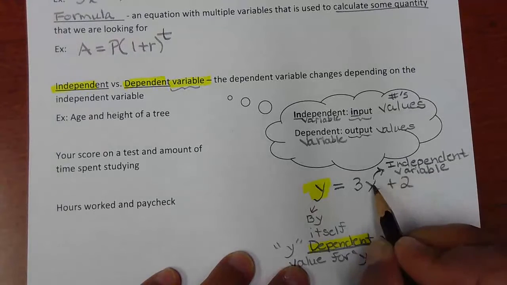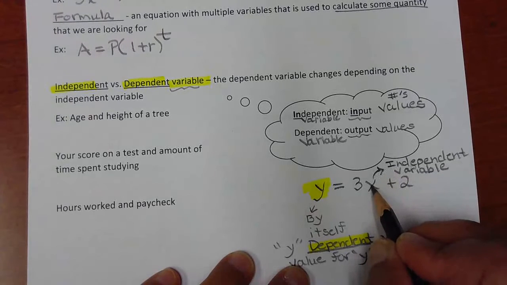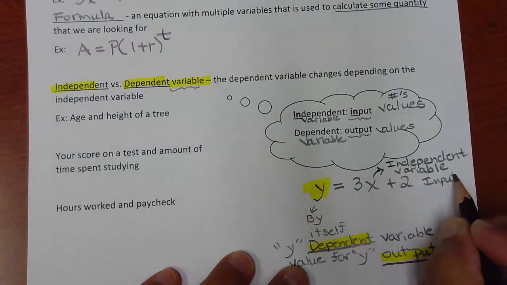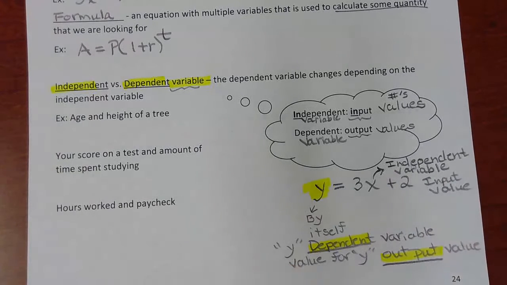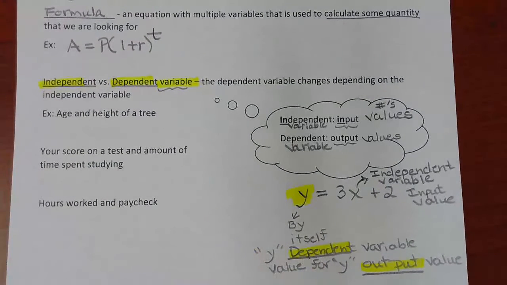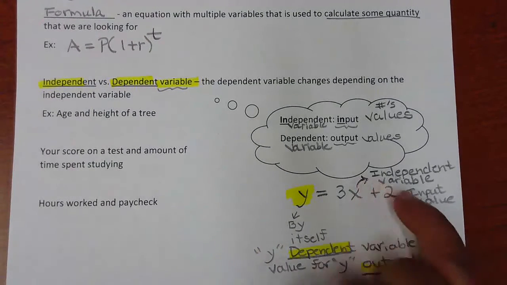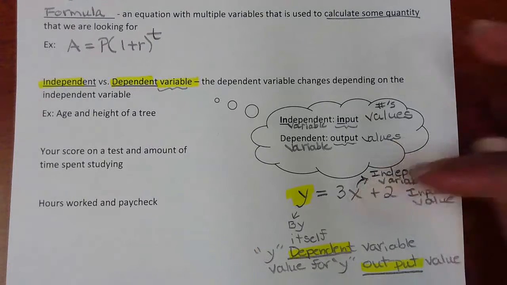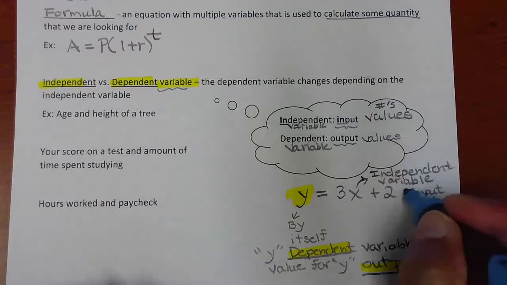And the value that we plug in right here is called the input value. Okay, maybe that'll be easy for you to remember, although you could put it on your note card if you want to. Both of these start with an I. Maybe that would be a way of you remembering it. So independent variable, the value that you're plugging in for that variable is called the input value.